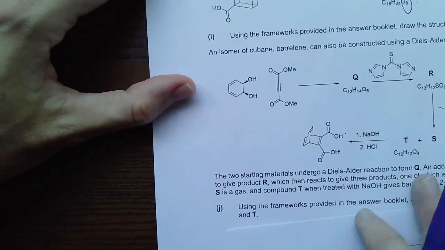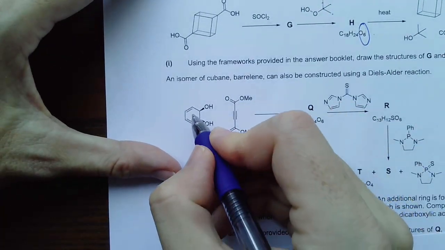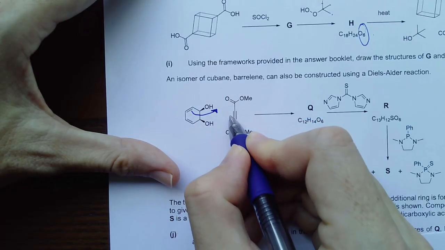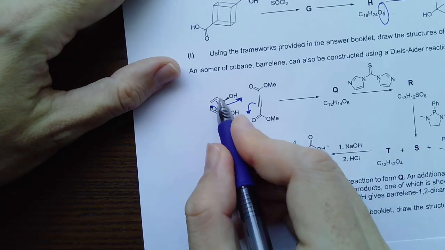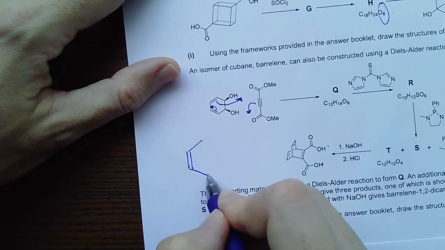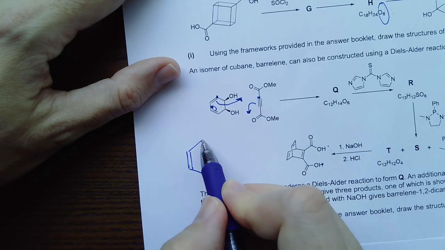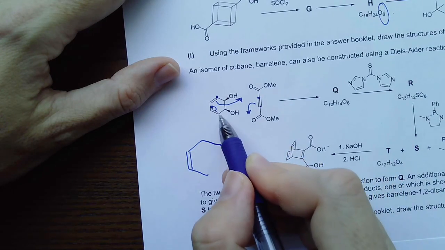So again, for this, I would just do it the same way that I've been doing it all along. So that's going to go there, that's going to go there, that's going to go there. So I'm going to ignore this extra bit for now. So I'm going to make my double bond, single bond, single bond. And then this carbon bonds to this carbon. And this carbon bonds to this carbon.